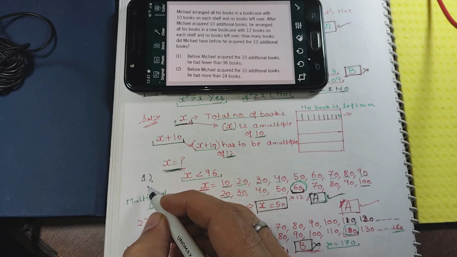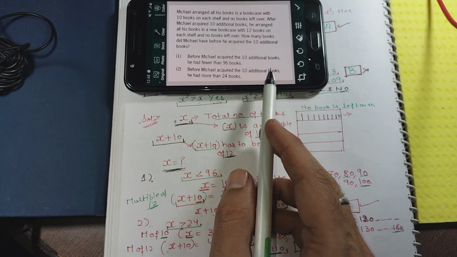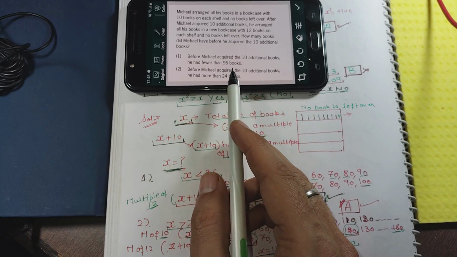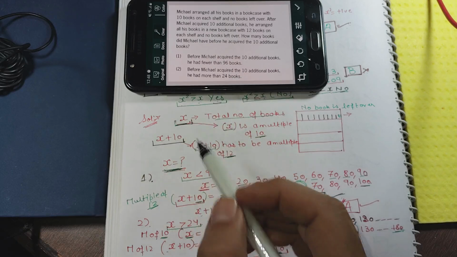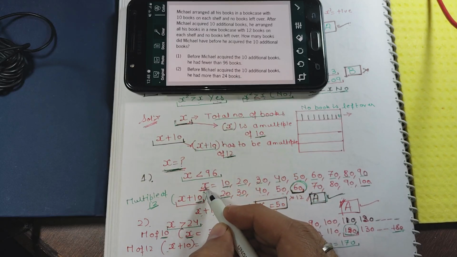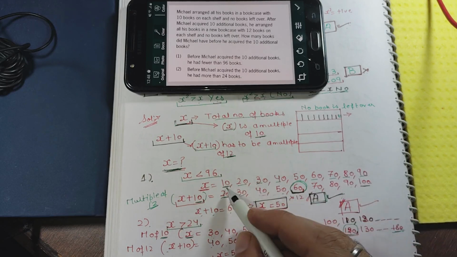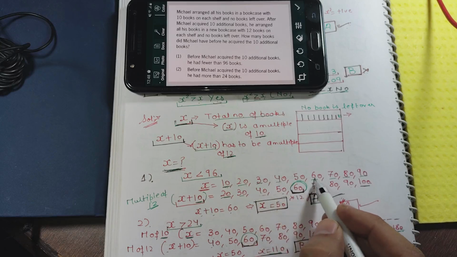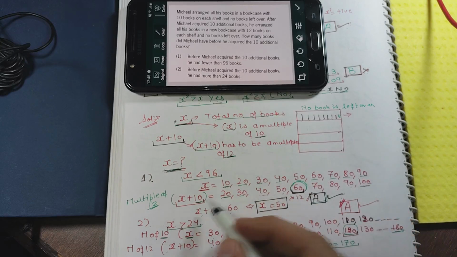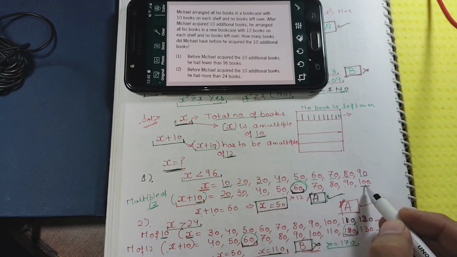So with this information, we will move to statement 1. Statement 1 tells me that before Michael acquired the 10 additional books, he had fewer than 96 books. So what does that mean? That means X is less than 96. Since X has to be a multiple of 10, I have written down the values: 10, 20, 30, 40, 50, 60, 70, 80, 90. And X plus 10 has to be 20, 30, 40, 50, 60, 70, 80, 90, 100.